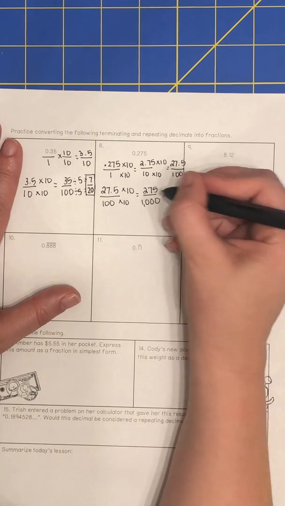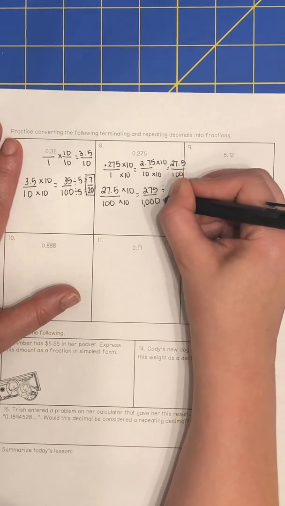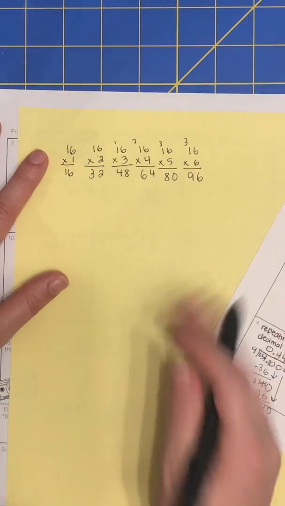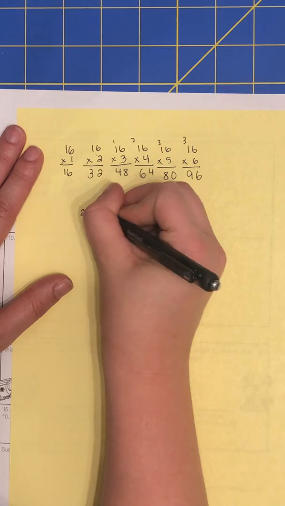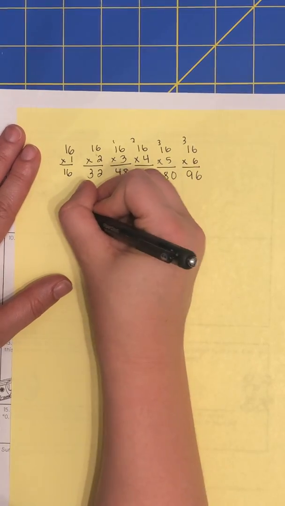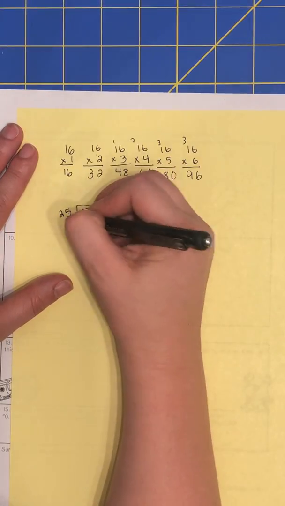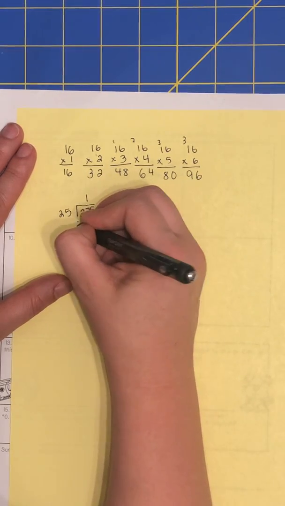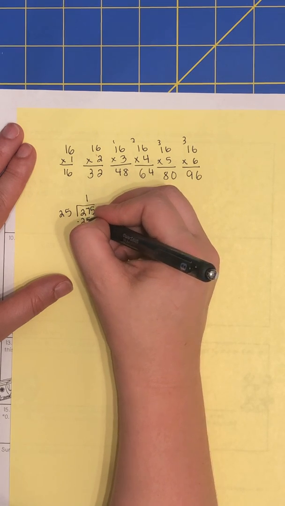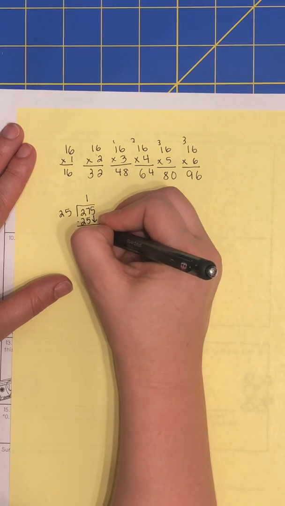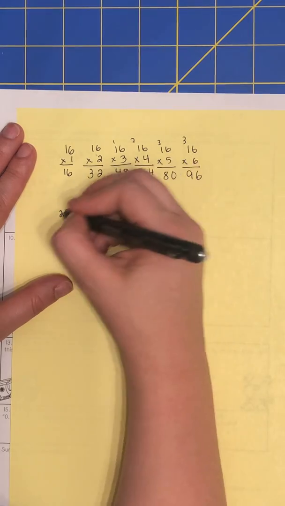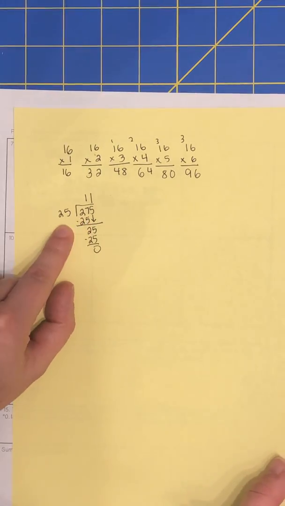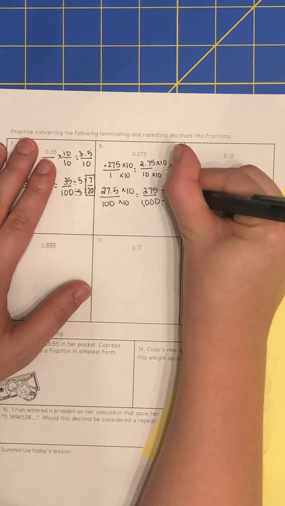And now I'm going to simplify that. Let's see. I think that I can divide them both by 25. So I'm going to have to work this one out. So let's divide it by 25. 25 can go into 27 one time. 1 times 25 is 25. 7 minus 5 is 2. Bring down the 5. 25 can go into 25 one time. 1 times 25 is 25. All right, so 275 can be simplified. Both can be simplified by 25.